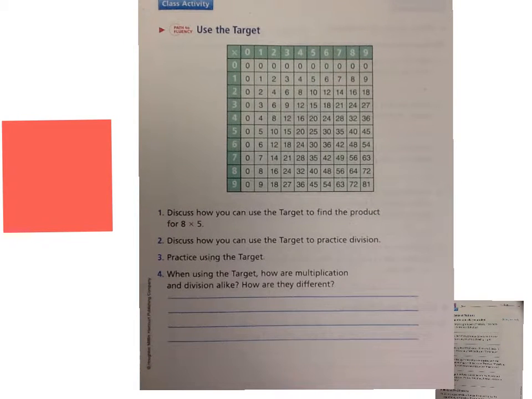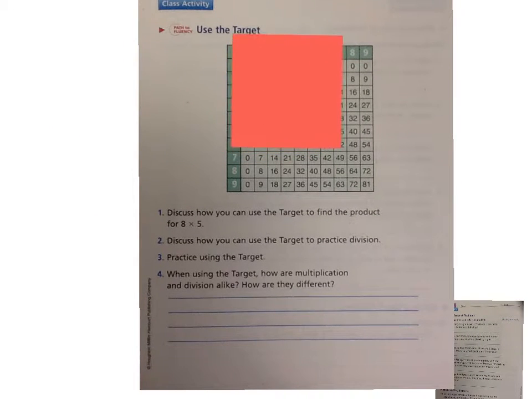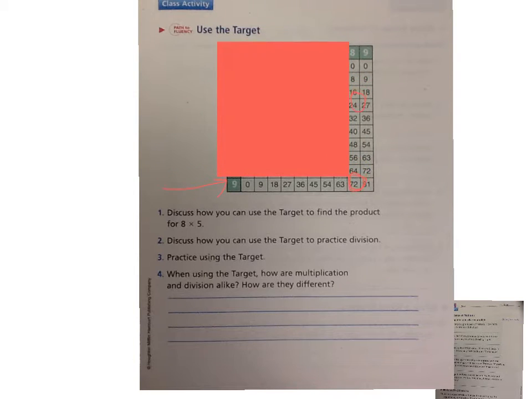Some of you may know 8 times 5 automatically in your head, but if you need to, take your piece of paper, do 8 times 5, because notice you have the 8 up top and the 5 on the left, and the corner is pointing to 40. Okay, it says discuss how you can use the target to practice division. When you do that, you could find the 40, and then you could divide it by either side. I'm going to write on this again. You could take a product, which is 40, divided by 8 would equal 5.